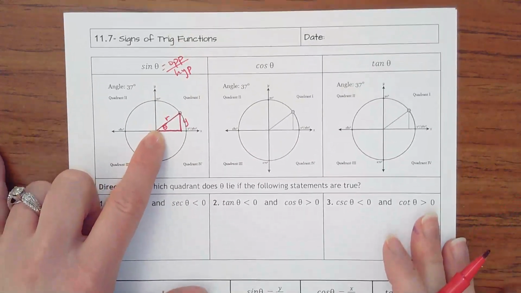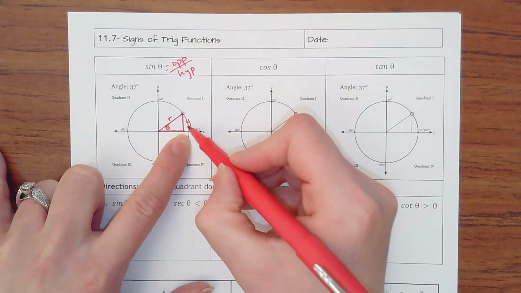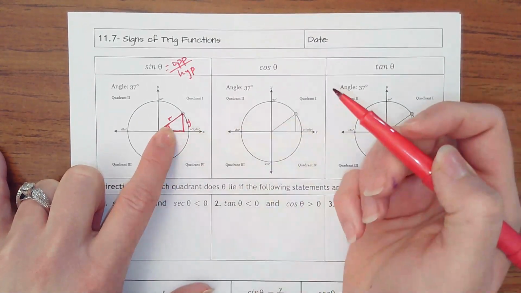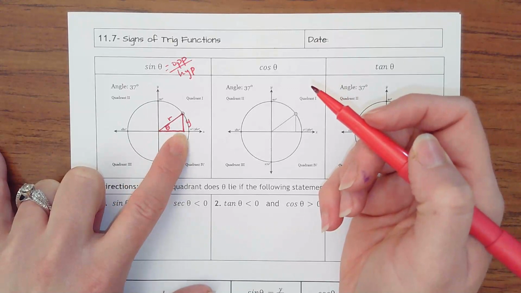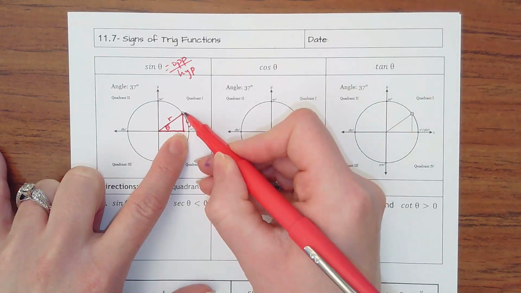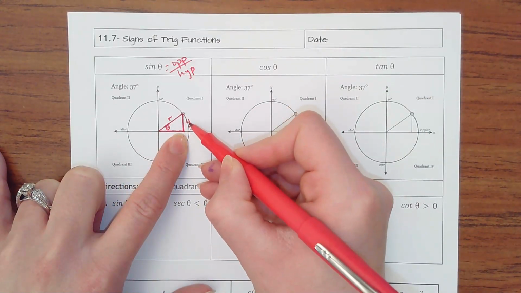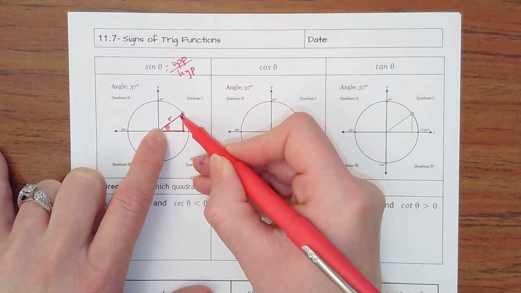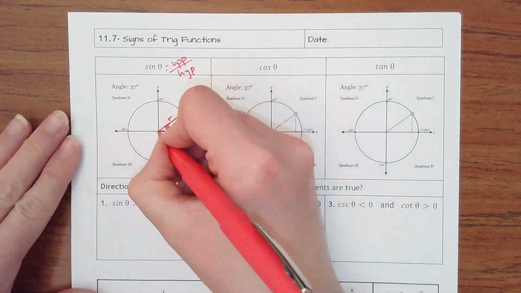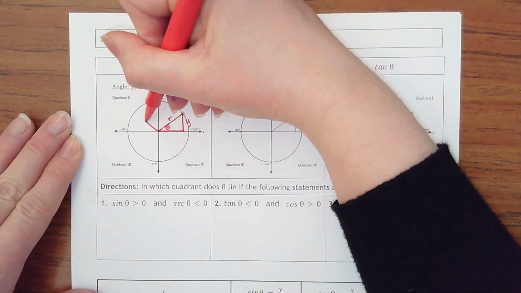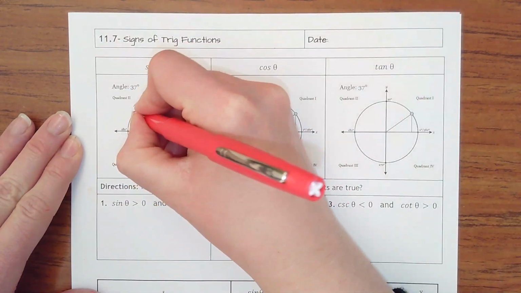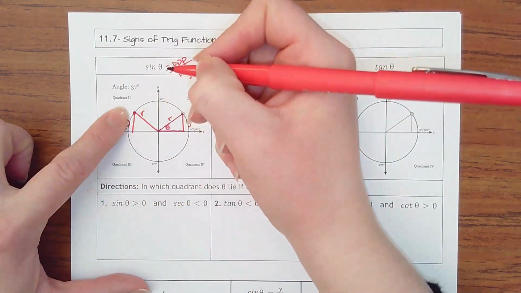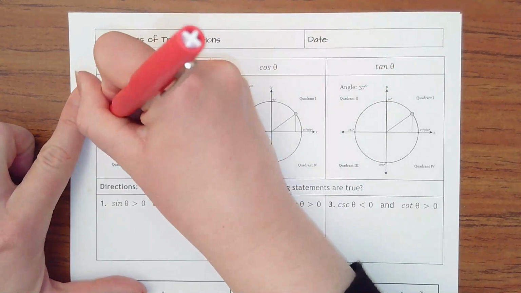That's where it comes from: the opposite side on this unit circle, or on a coordinate plane, is always going to be the y over the r. So let's think about that. In quadrant 1, this is a positive y value, so we'd have a positive number, and our hypotenuse or radius is always positive. So positive divided by positive means sine would be positive there. If I had the same point in quadrant 2 and I'm taking y divided by r, y is still positive. So I'd have a positive and a positive.